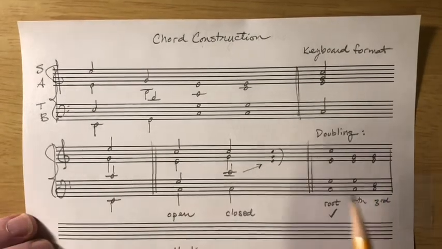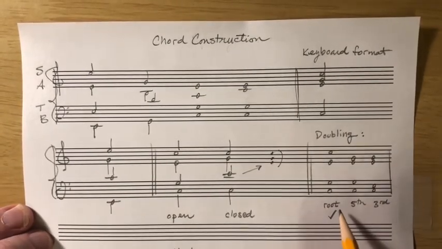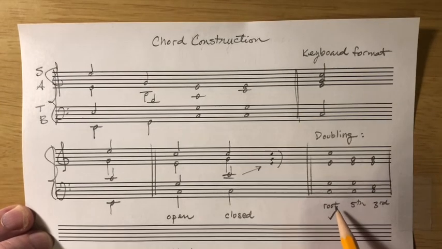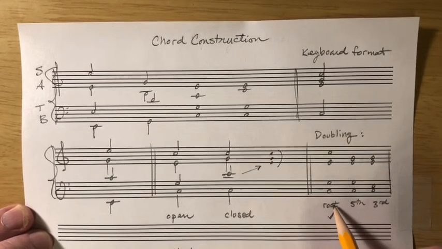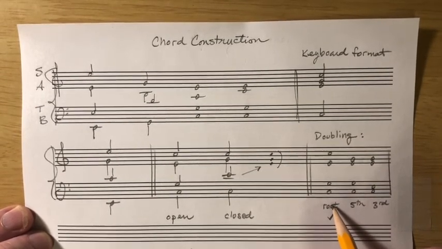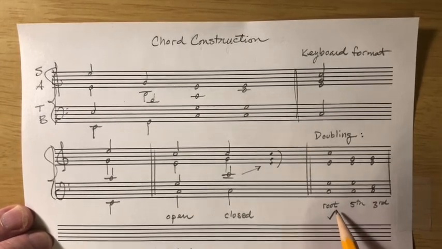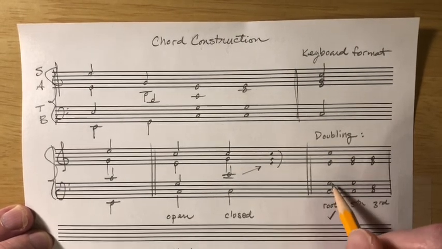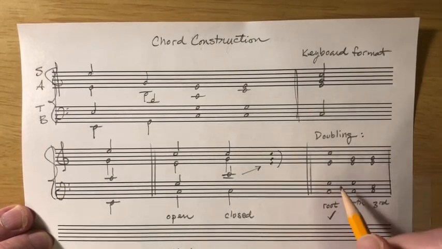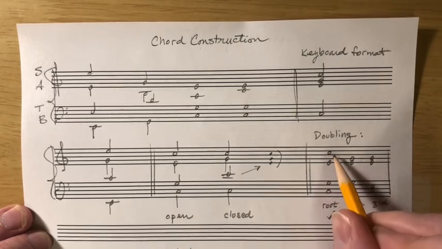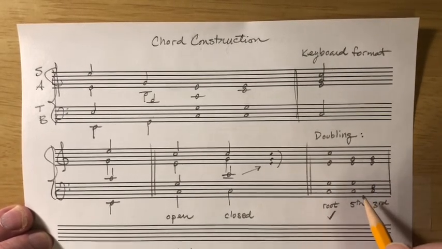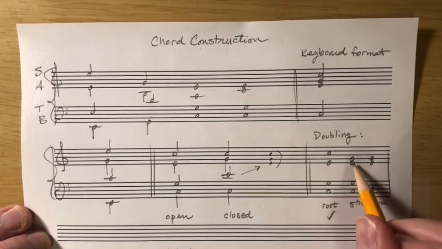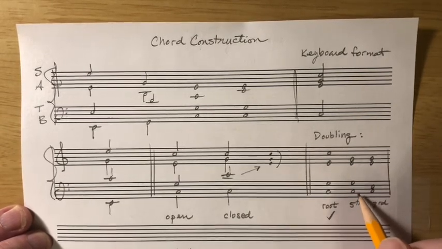The last issue of chord construction is doubling. When we're writing a triad in four voices, since the triad has three notes and we have to spread them across four voices, one note is going to have to be doubled. So in this case, there's a C, G, E, and another C. So the root of the chord is doubled. In this case, C, G, E, G. So the fifth of the chord is doubled because there are two G's.